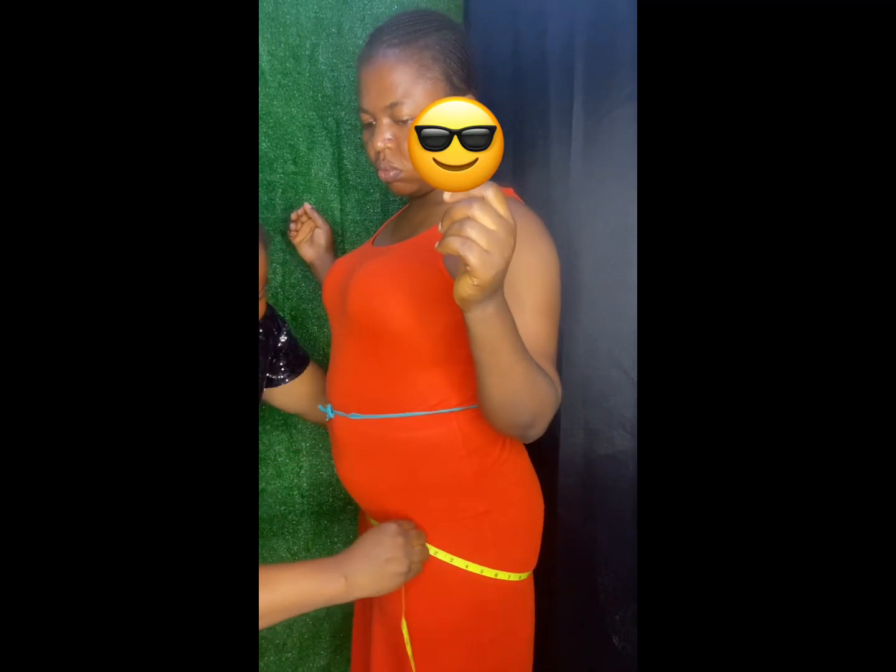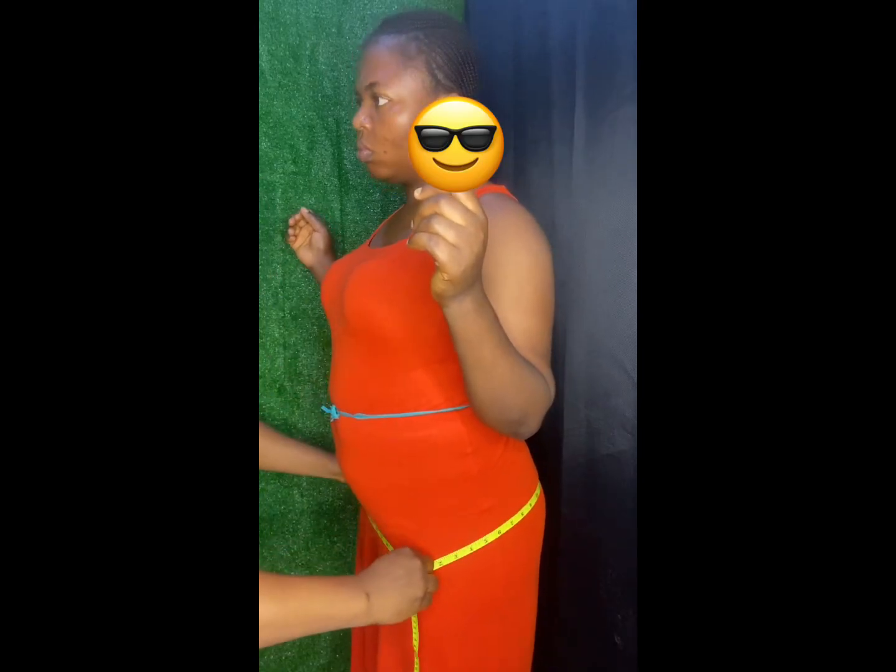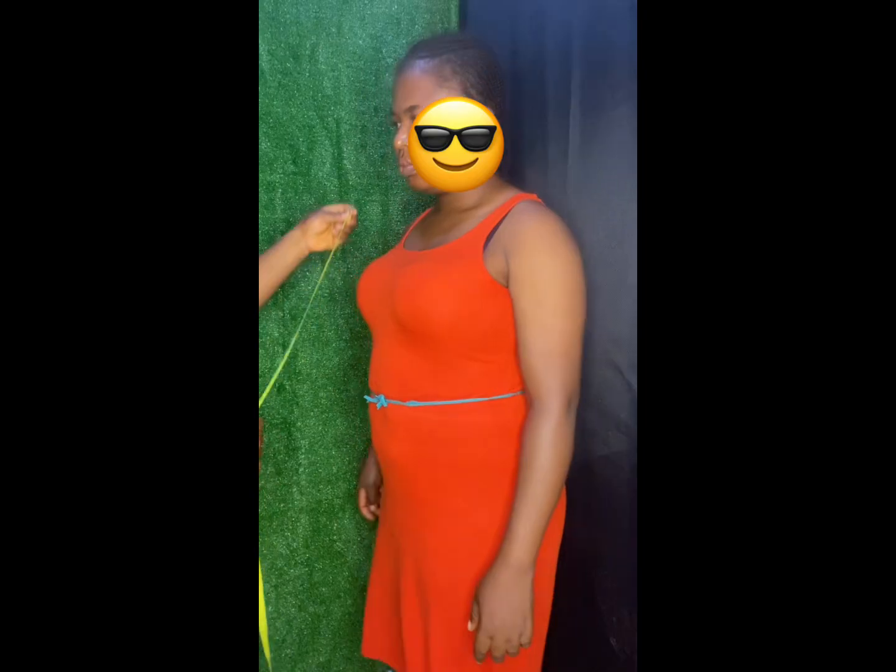So the right measurement for the hip of our client is what? 45. You can see I can shift this down a little bit. You try and move it. If not, the client won't be able to sit. So these are the round measurements. Then you move to the length.